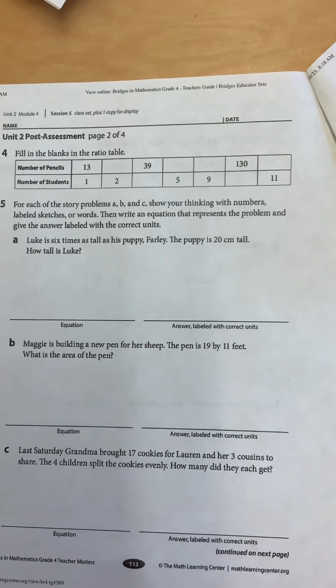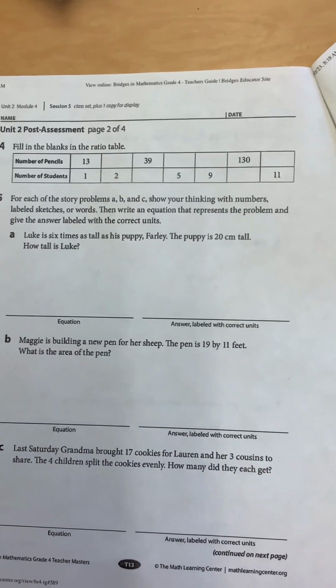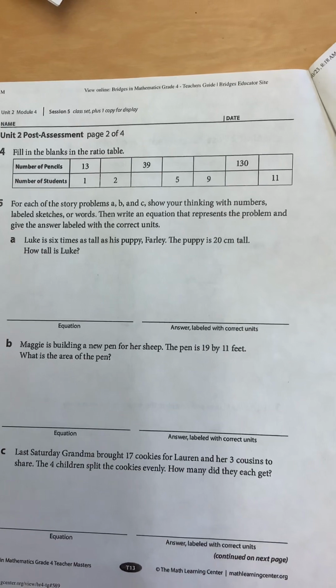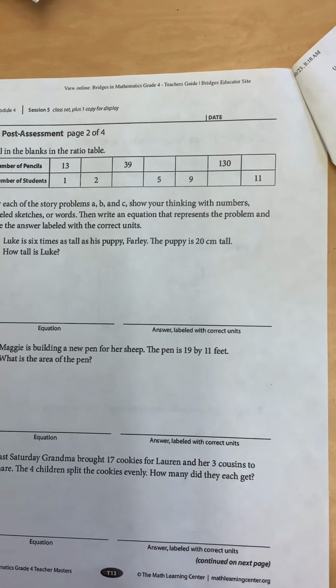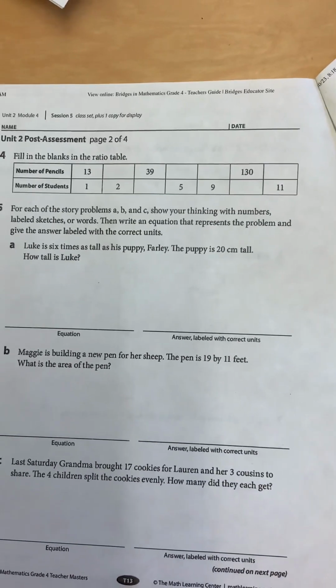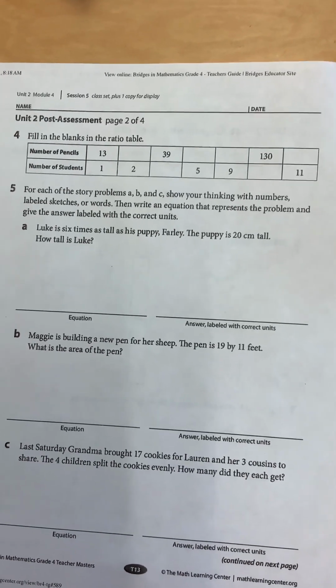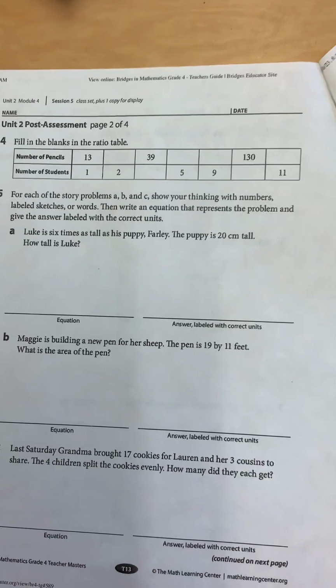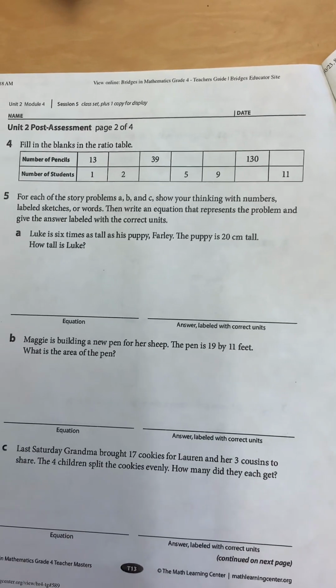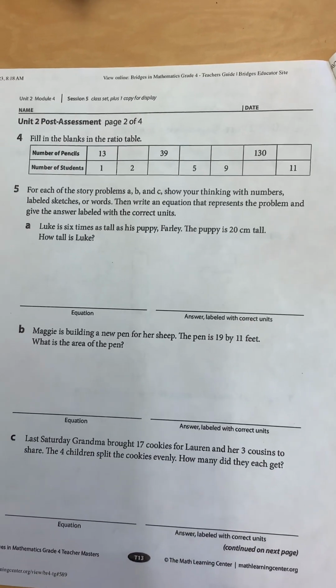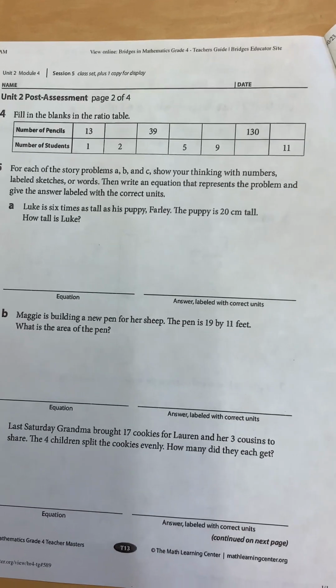How many pencils do 5 students have to bring in? How many pencils do 9 students have to bring in? The number of pencils is 130. How many students would it take to get to 130 pencils? And then number of students, 11. How many pencils would 11 students bring?